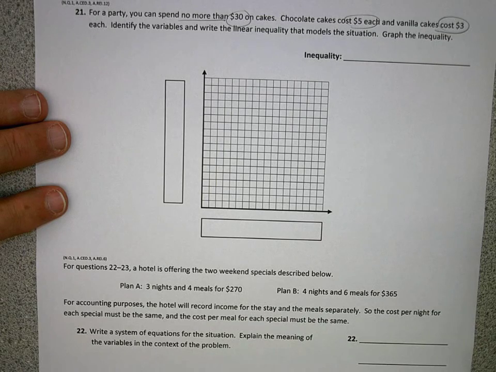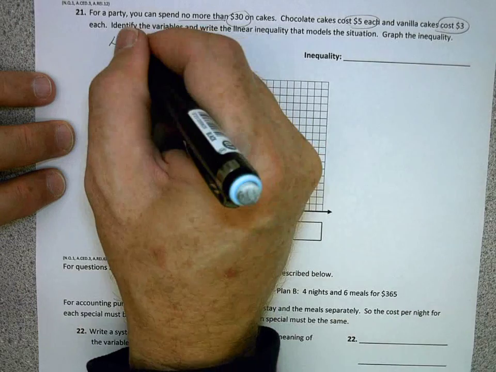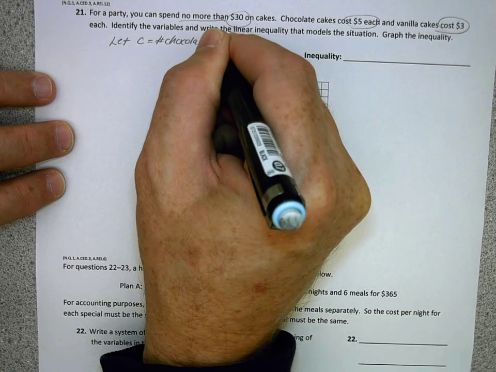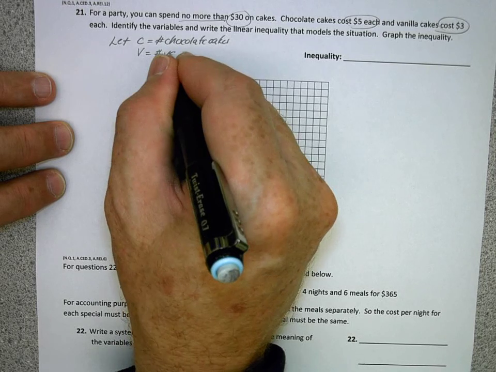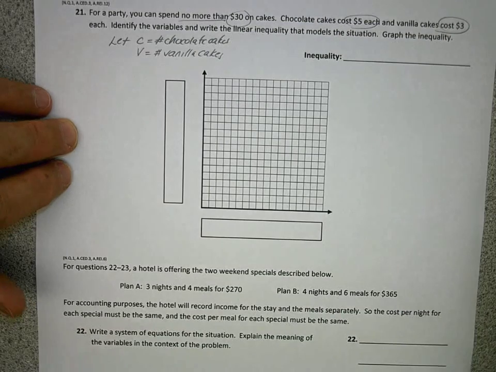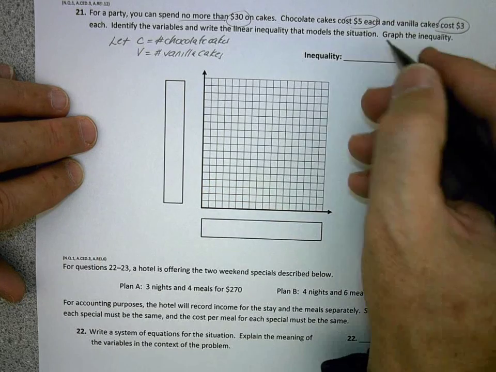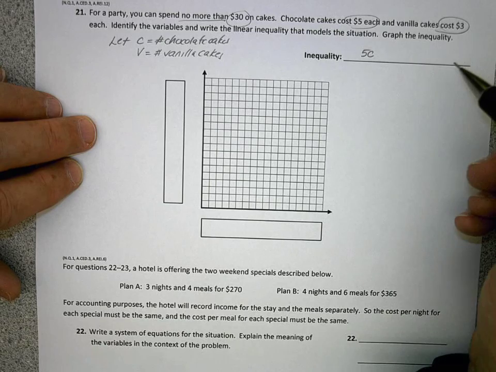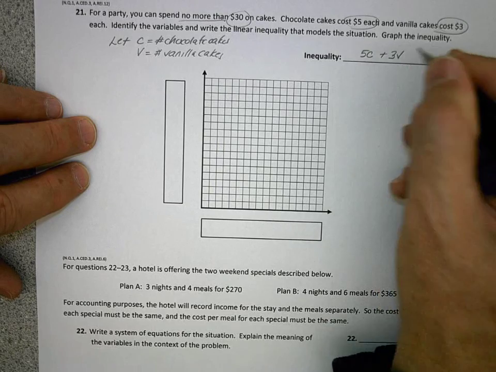So first of all, I'm going to let C equal the number of chocolate cakes. And I'm going to let V equal the number of vanilla cakes. Okay? Now, the cost of my cake, every chocolate cake, costs $5. So the cost of the cakes is going to be $5 times C. If I buy 10 cakes, that's $50. My vanilla cakes likewise only cost $3, so they're going to cost $3 times V. And I know over here I'm going to have $30.